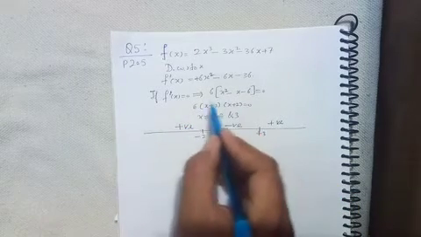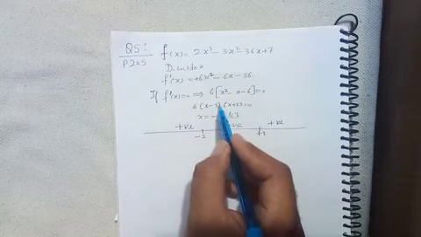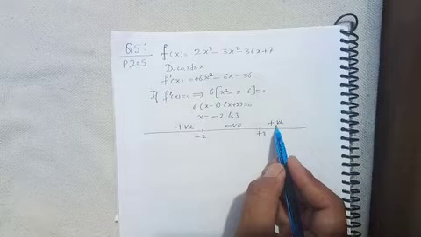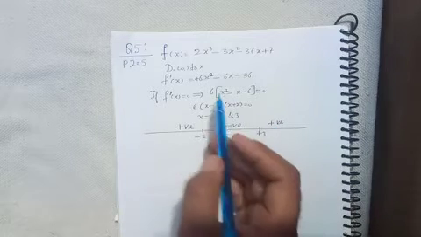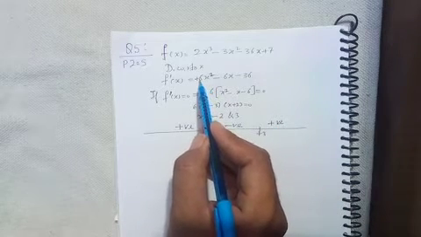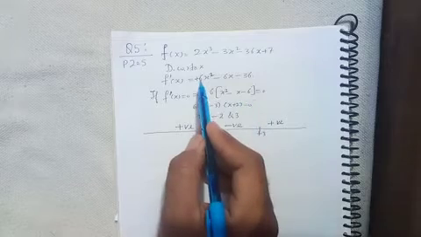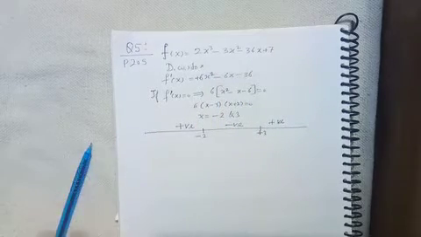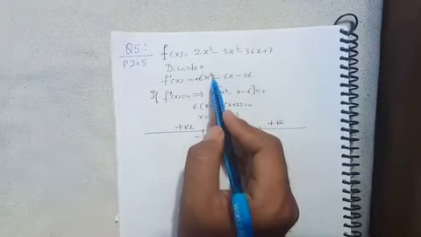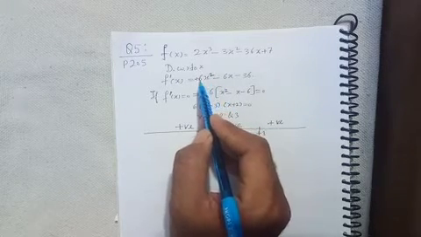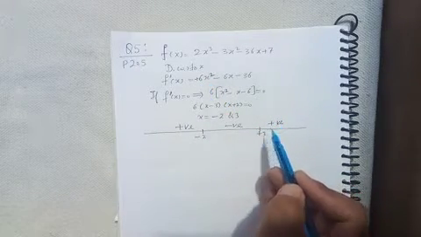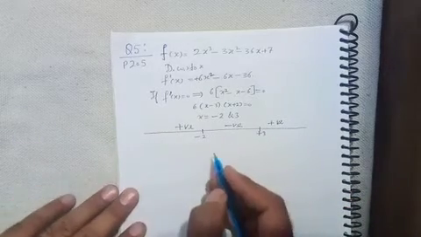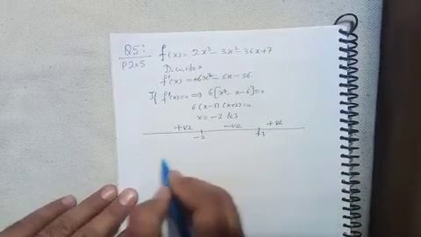If there is no repetition in factors in factor form of f dash x, the sign of the extreme right will be the same as the sign of the coefficient of the highest degree term of f dash x. In this, the highest degree term is x square, its coefficient is positive, so extreme right is positive, and then alternate plus minus, and so on. Now you can write the nature of the function in all the intervals.